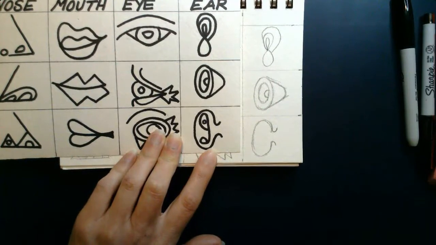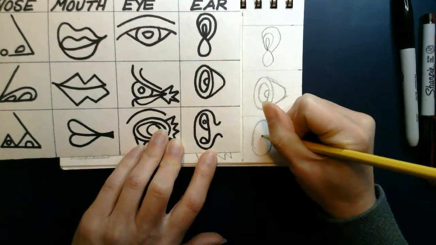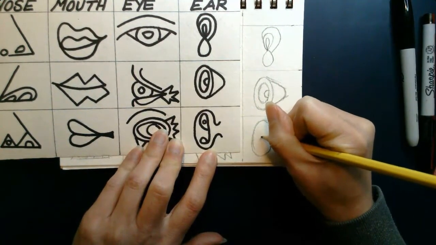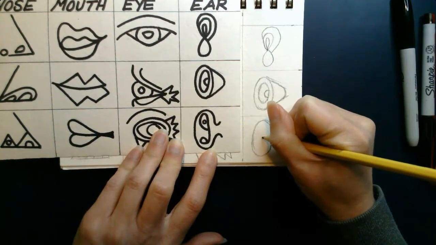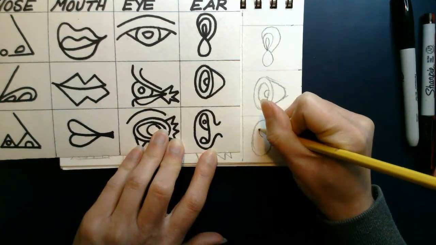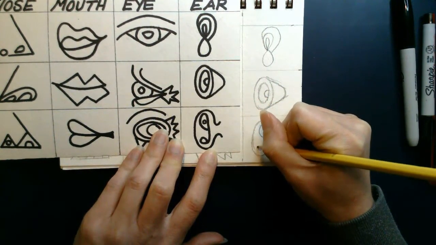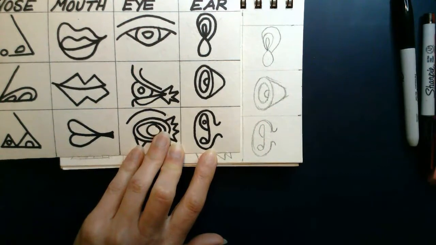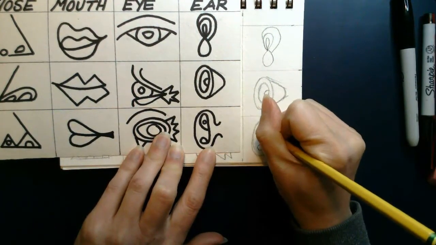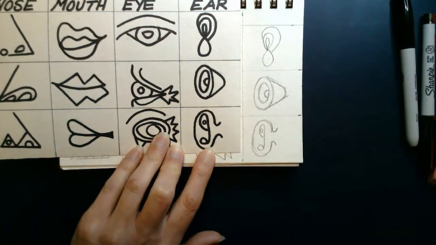Okay? From there, this is almost like a cursive J. So what I do is I'm going to come up, a line down, and a line there. Okay? And then from there, all I'm going to do is draw a little circle in here.